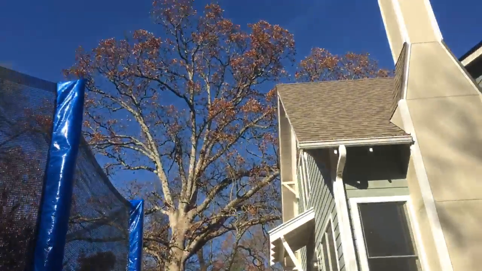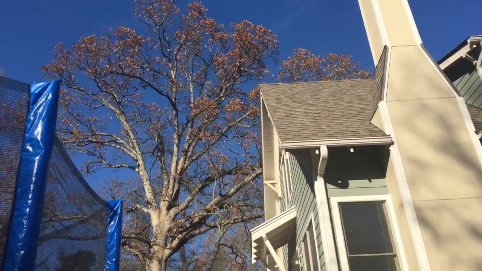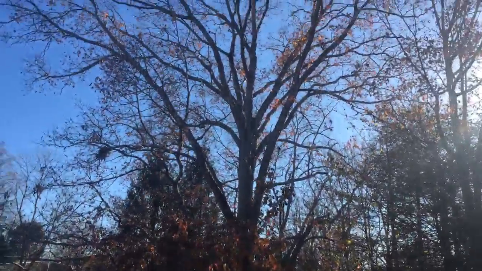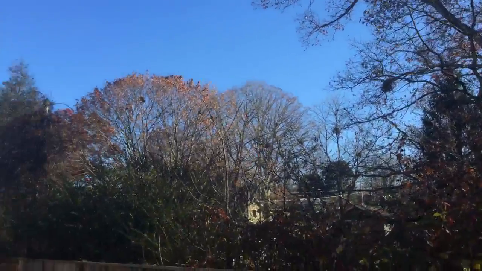Although I might wait until all the leaves have fallen. You can see there are still some leaves in that tree and also a few in that tree as well. Some over there at the top of that tree.